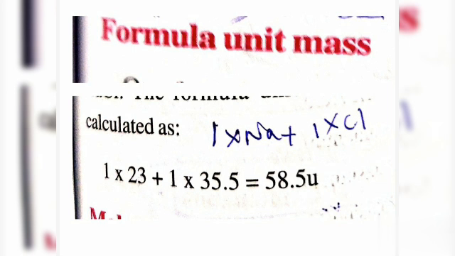Now we will move from molecular mass to formula unit mass. So what is the meaning of formula unit mass? One formula unit of NaCl means 1 sodium ion and 1 chloride ion. Similarly, one formula unit of MgBr2 means 1 Mg2+ ion and 2 bromide ions.